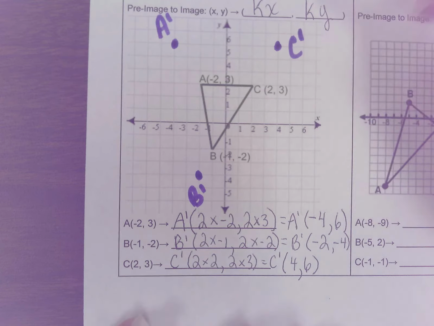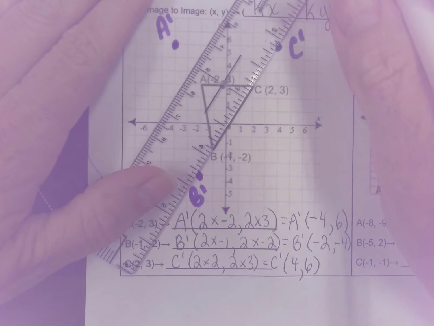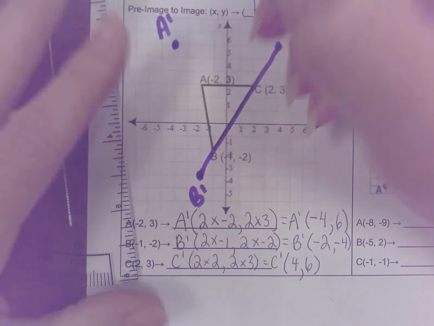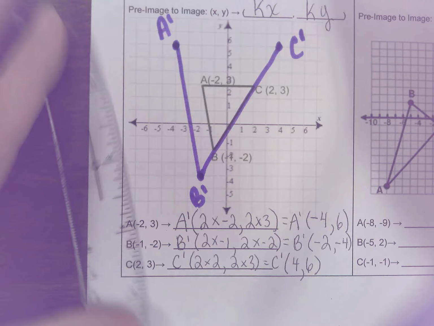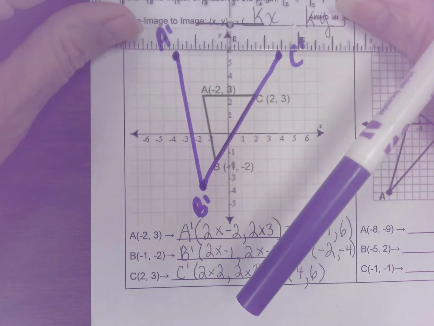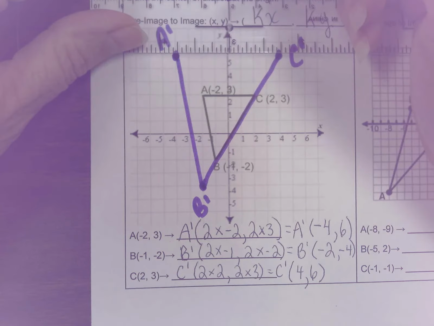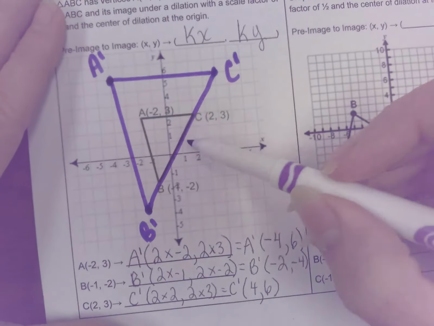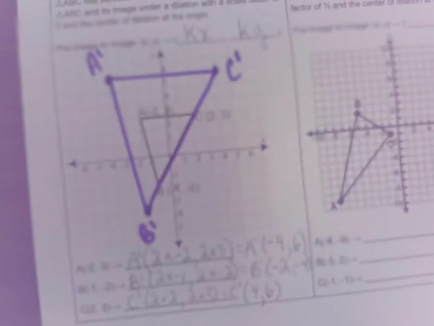C prime. All right, let's connect. Don't let this fool you. I'm using a marker so that line is slightly to the right of that original line.